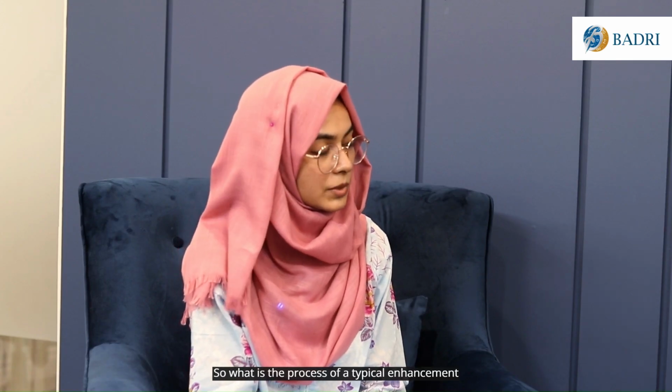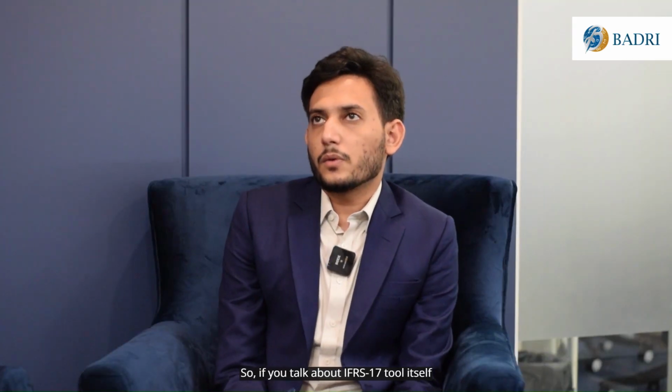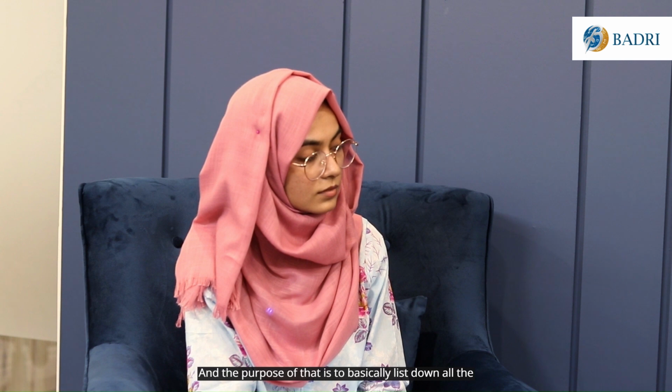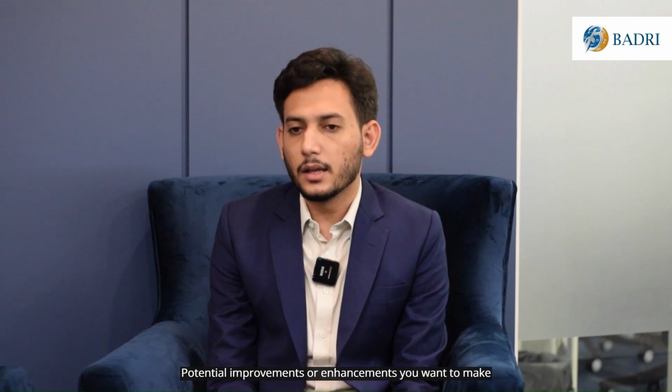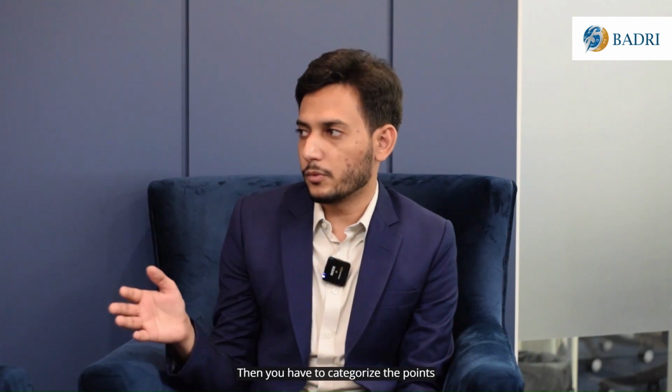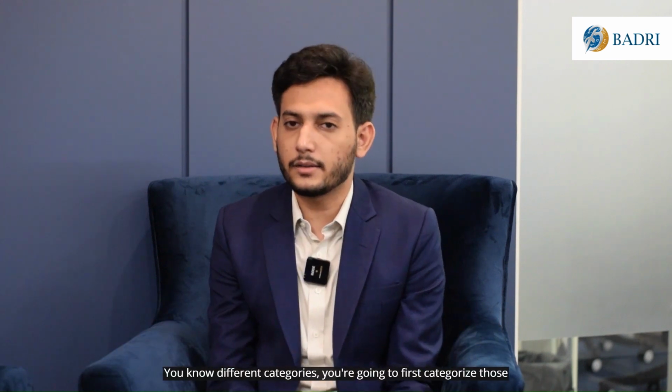So what is the process of a typical enhancement? If you talk about the IFRS 17 tool itself, the process of a typical enhancement can be broken down into different parts. First part is where you collect feedback from users, and the purpose of that is to list down all the potential improvements or enhancements you want to make. Then you have to categorize the points into, let's say, a cosmetic change, a technical change, or a process change. Different categories. You can first categorize those.